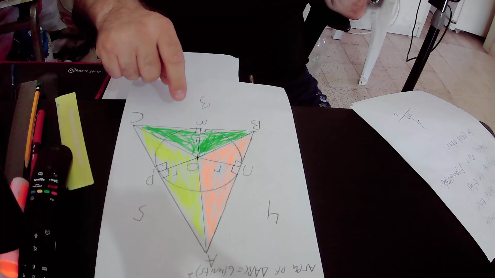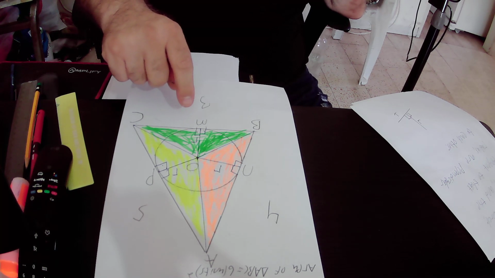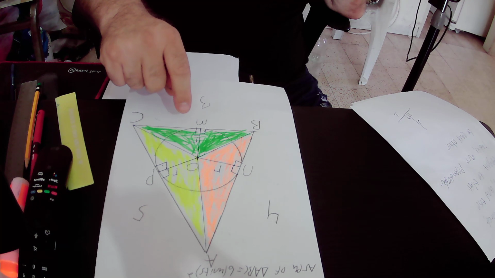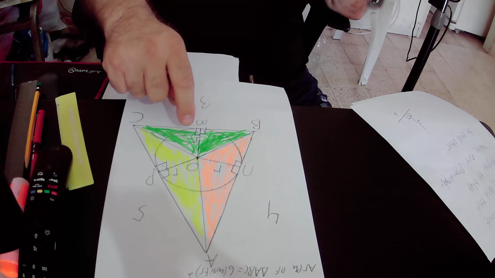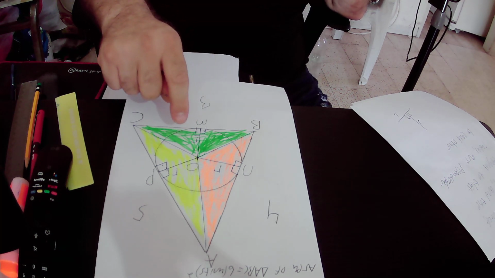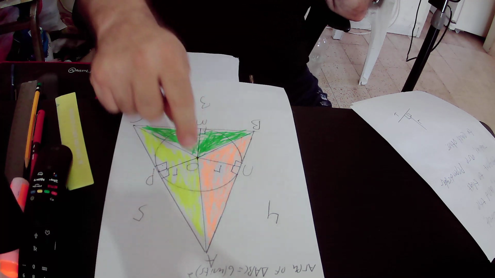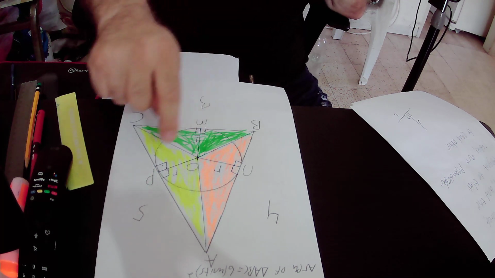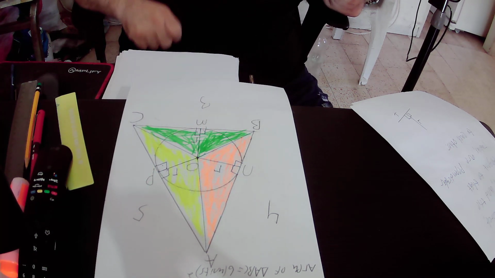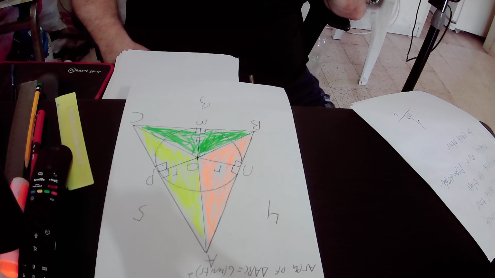And according to rule number 1, that is to say, angle OPA equals 90 degrees, and also angle OPC equals 90 degrees.